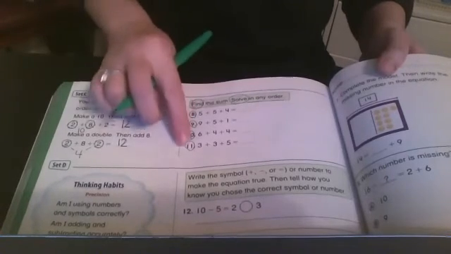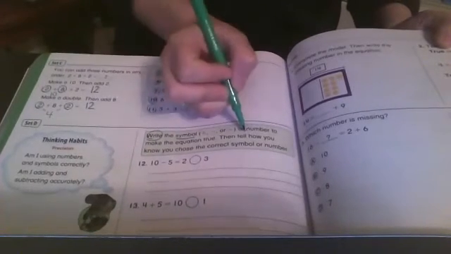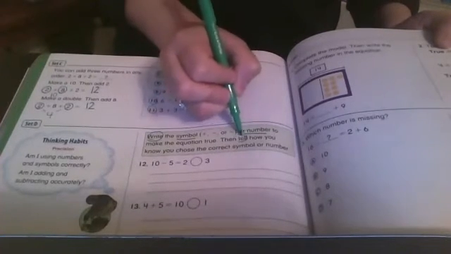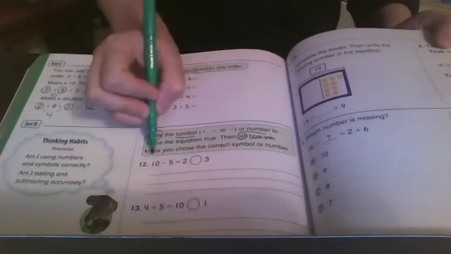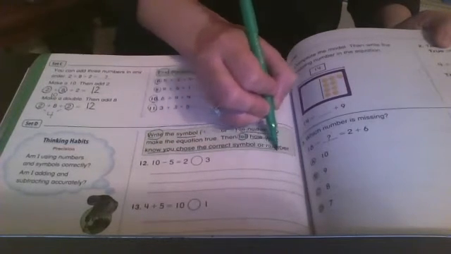All right, so that's going to be for you to do independently. And then we're going to look at the last one, set D, which asks us to write the symbol or number to make the equation true. Then we're going to tell how you know you chose the correct symbol or number.